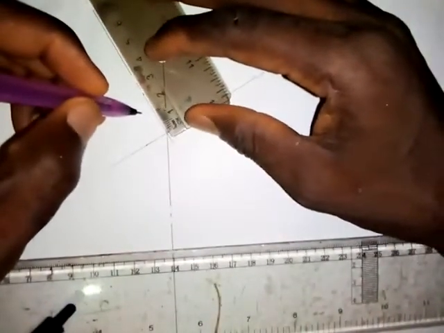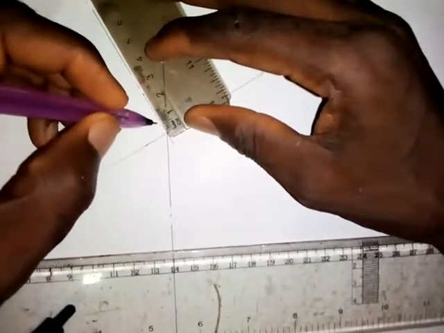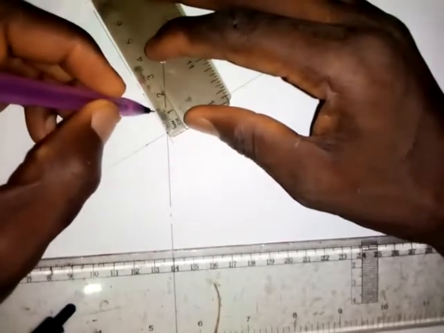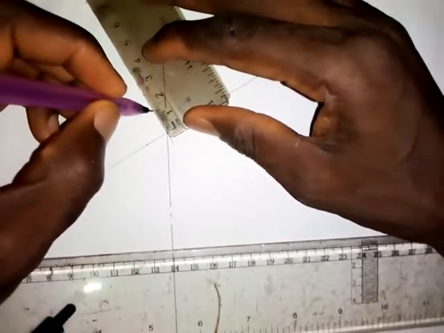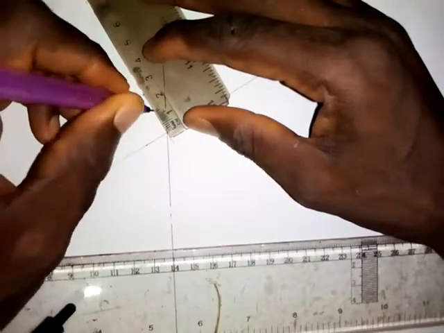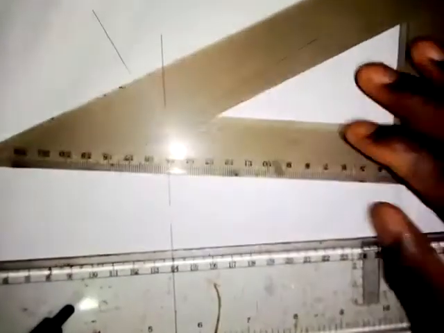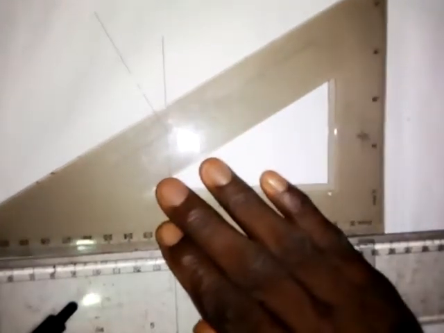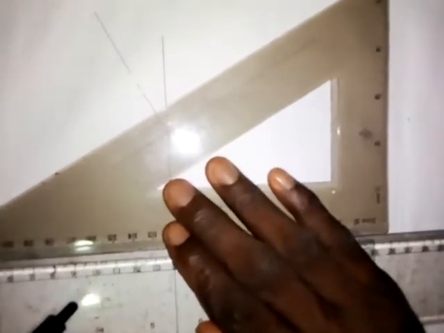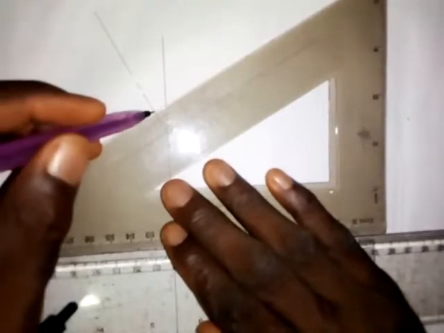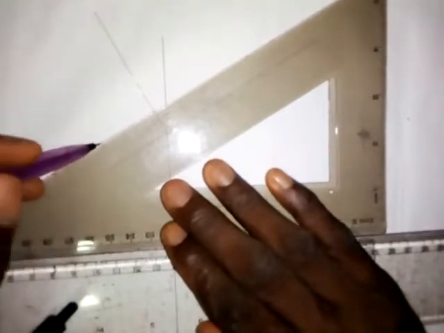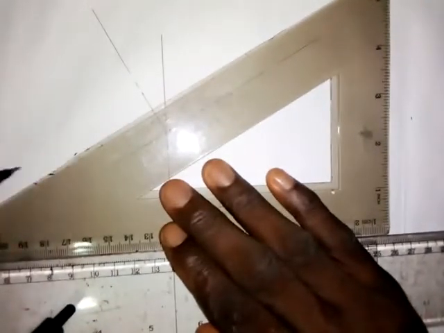So what you need to do is, on this line, take 13 millimeters up from the center point here. So this is 13 millimeters. So the next thing I'm going to do here is to draw that line. So just draw it as I've drawn it here.